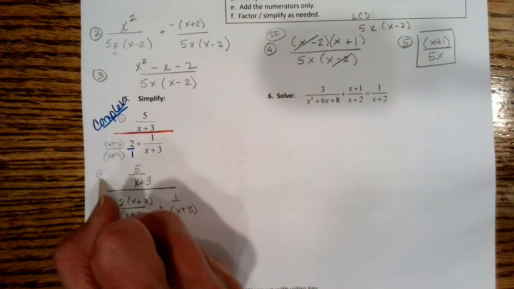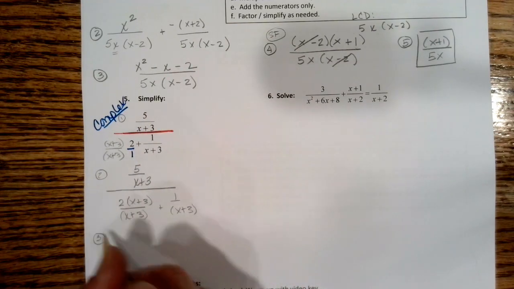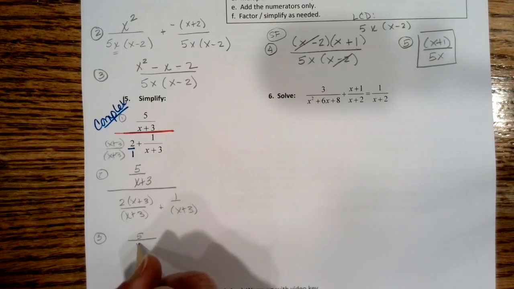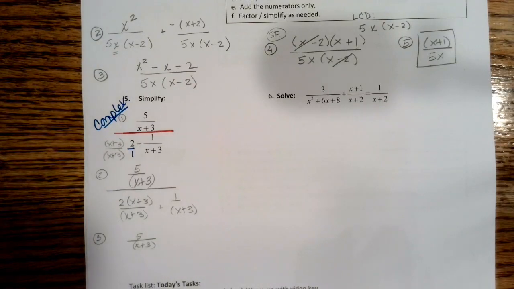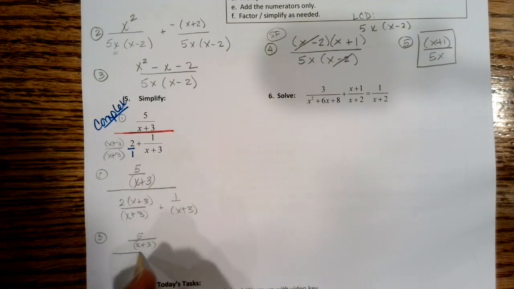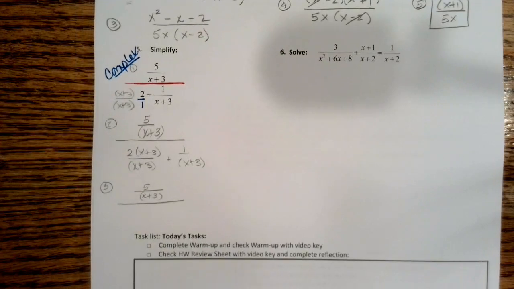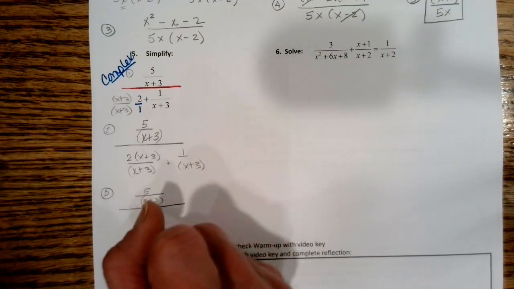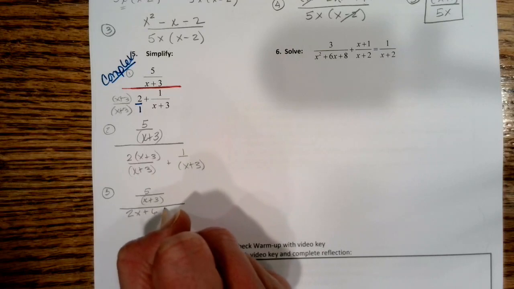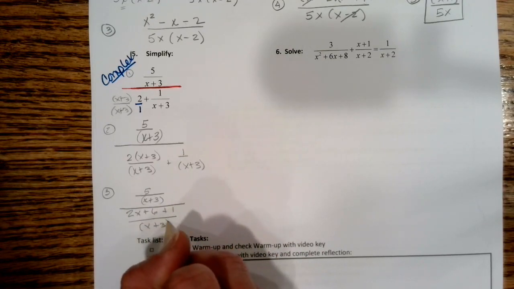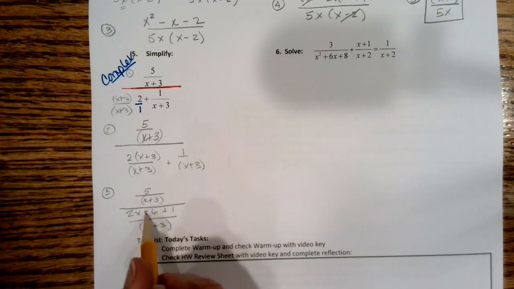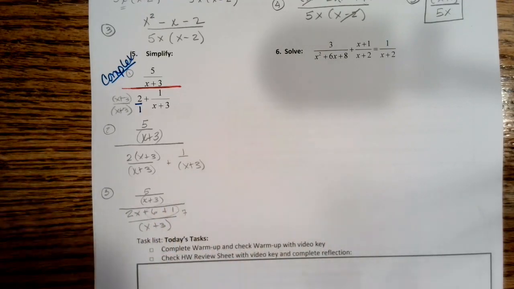Here was step 1, here was step 2, step 3. Notice my numerator stays the same. I'm just waiting for when I can rewrite my fraction horizontally. I can't do that until this is a clear numerator and denominator. Okay, here's my big fraction bar, and I have 2x plus 6 plus 1 all over x plus 3. And we can go ahead and know that that's going to combine to equal 7.